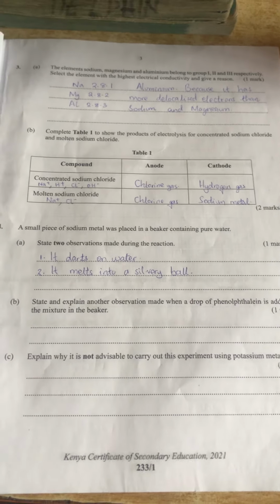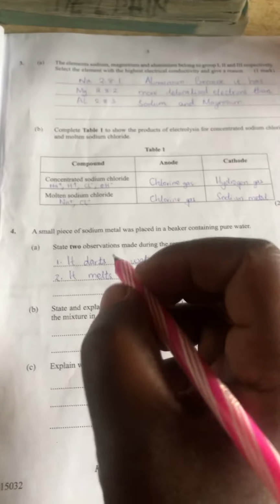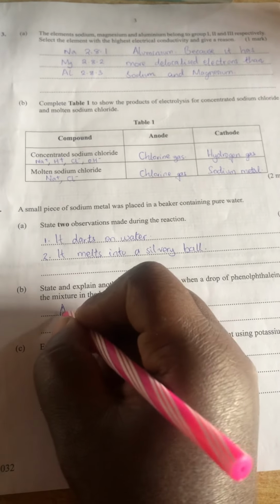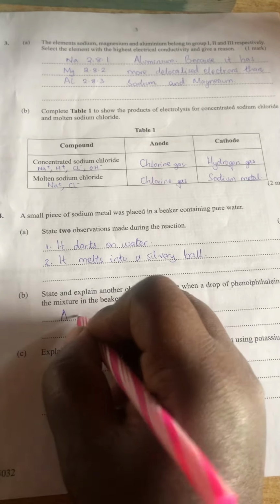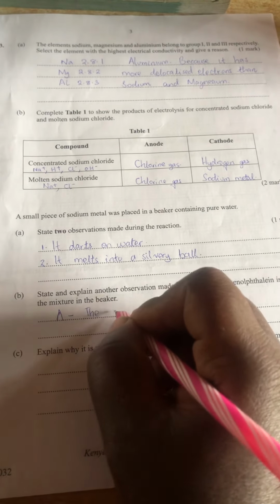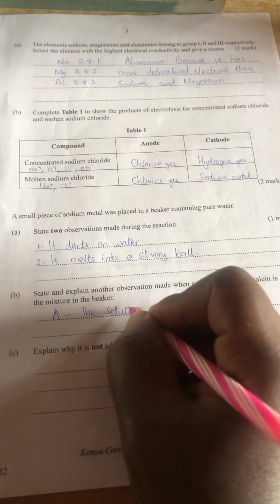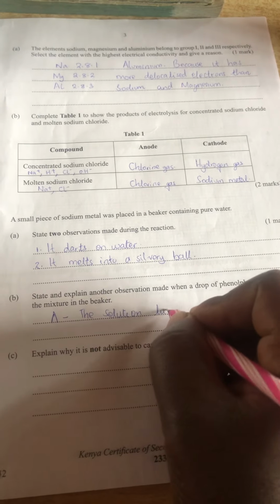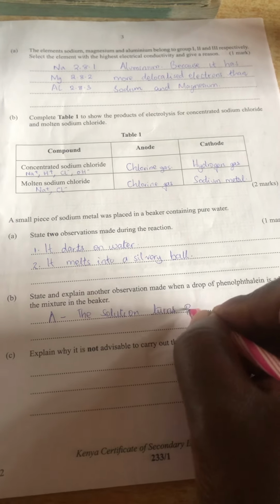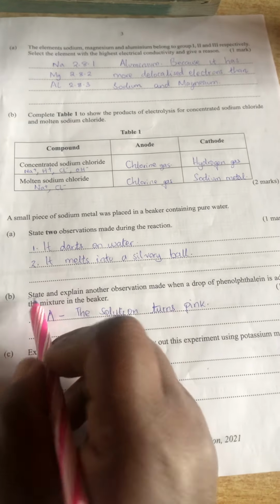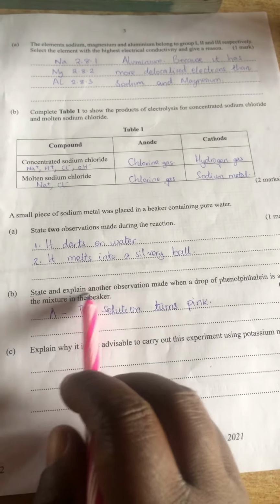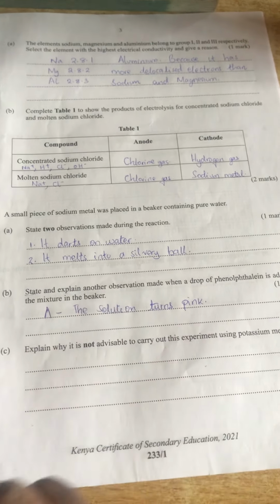So our statement will be the solution turns pink. That is state. Then you go ahead and explain the observation.